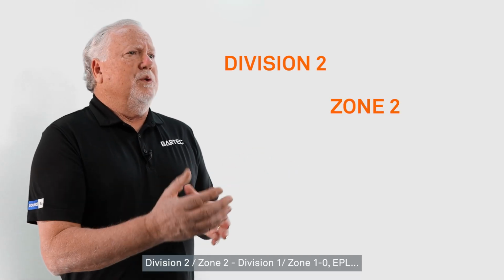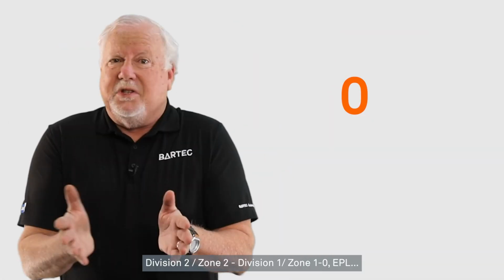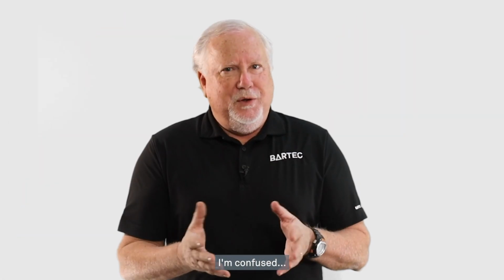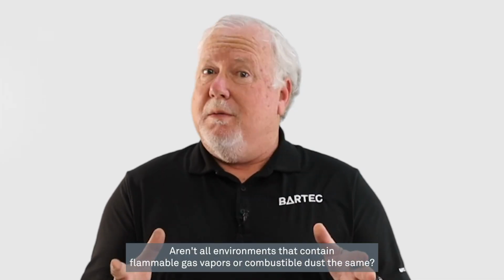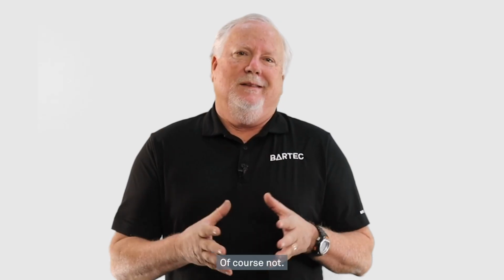Division 2, Zone 2, Division 1, Zone 1, 0, EPL. I'm confused. Aren't all environments that contain flammable gas vapors or combustible dust the same? Of course not.